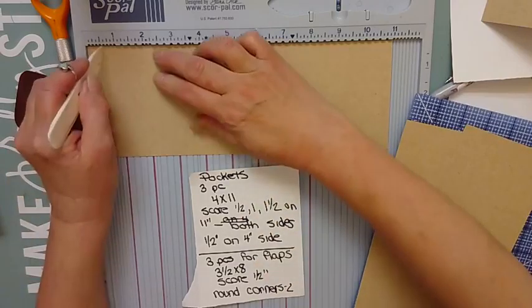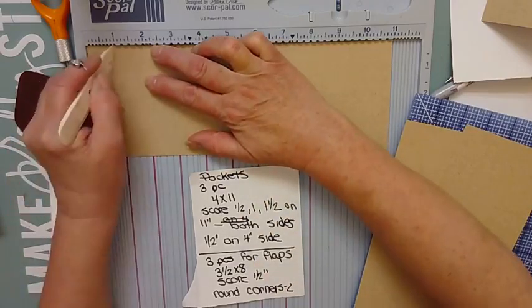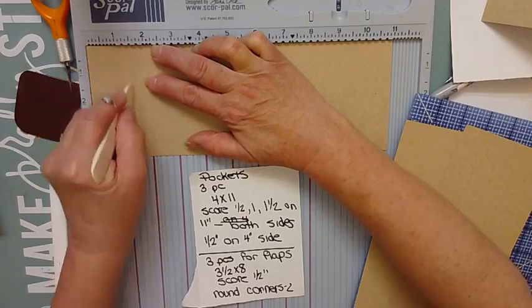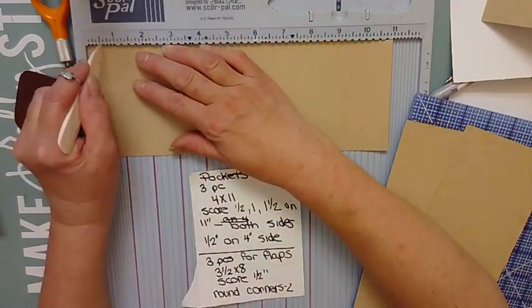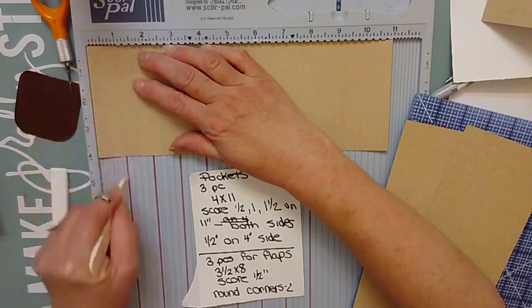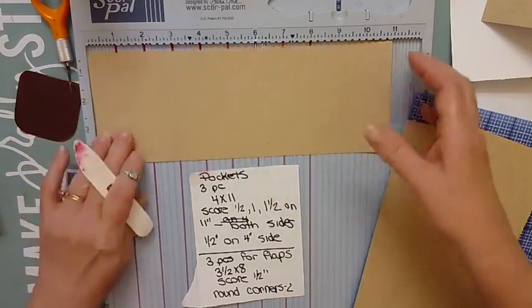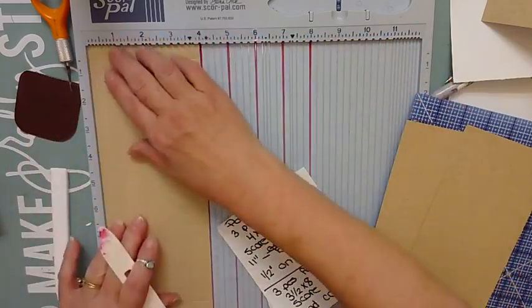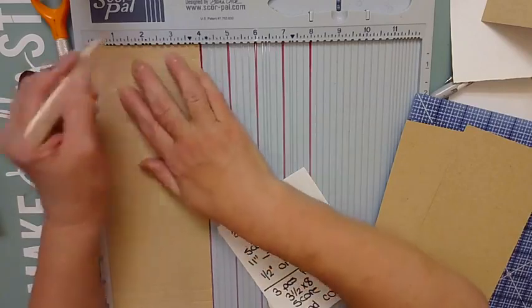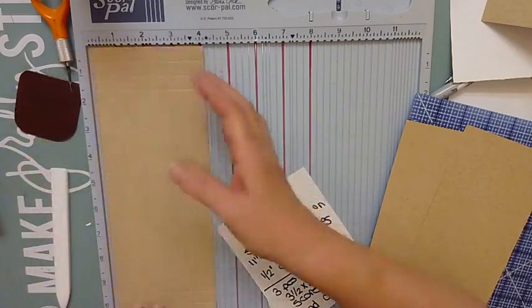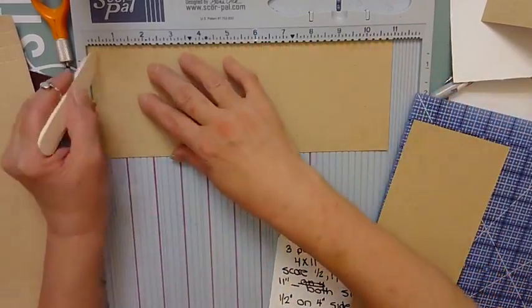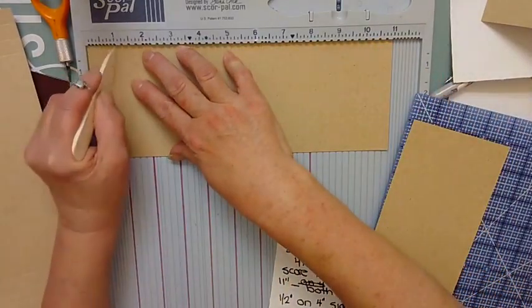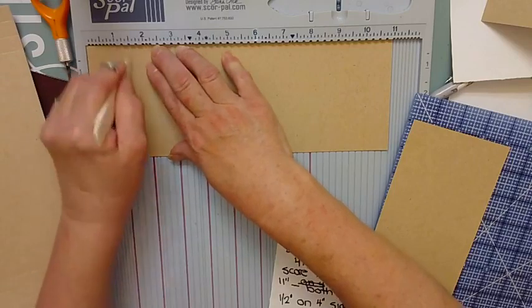We want to score it at a 1/2 inch, 1 inch, 1.5. Okay, do that on both sides. 1/2 inch, 1 inch, 1.5. And then we want to turn it to the 4-inch and do a 1/2 inch across. Okay, do that to all 3 pieces.